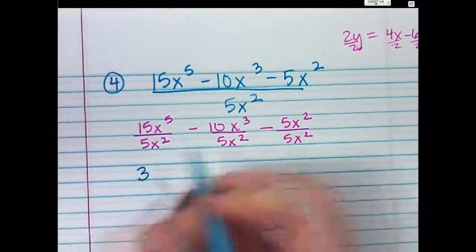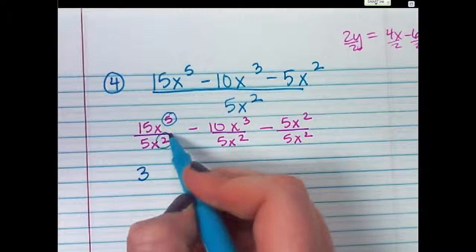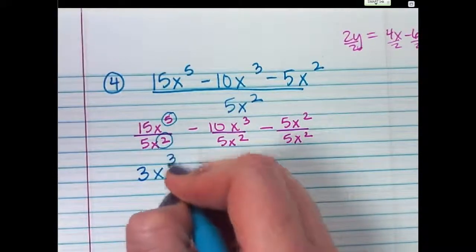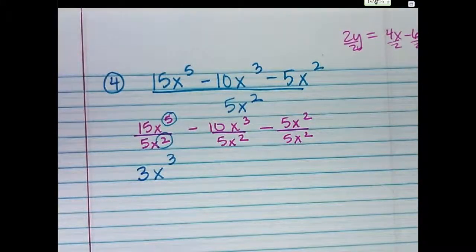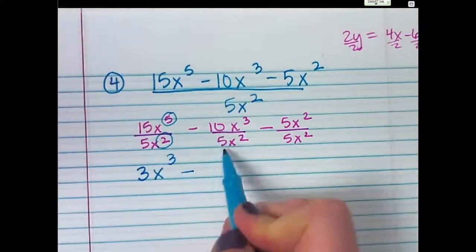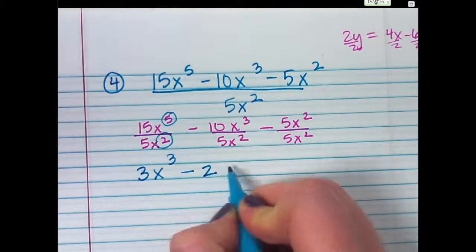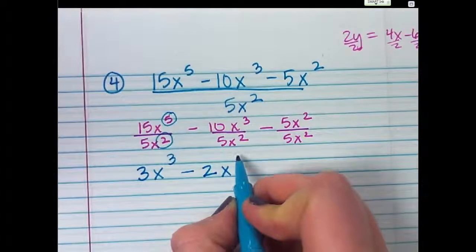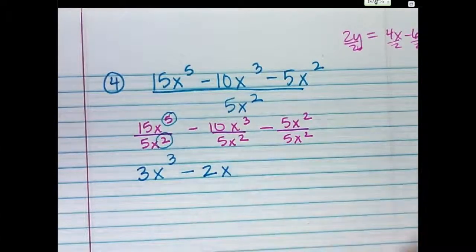What do I do with exponents when I divide? Good, subtract. So x to the third minus 10 divided by 5 is 2. X to the first, which I'll just leave. 3 minus 2 is 1.